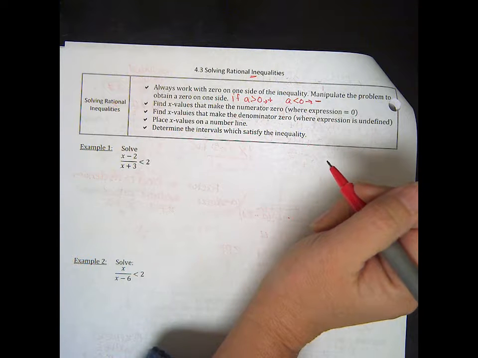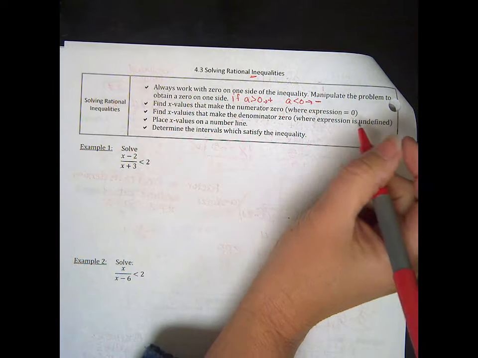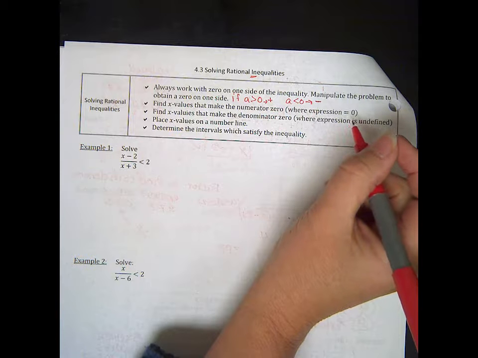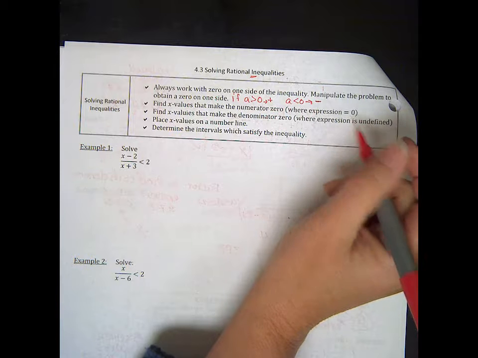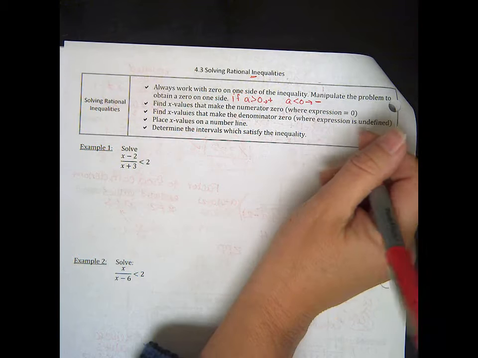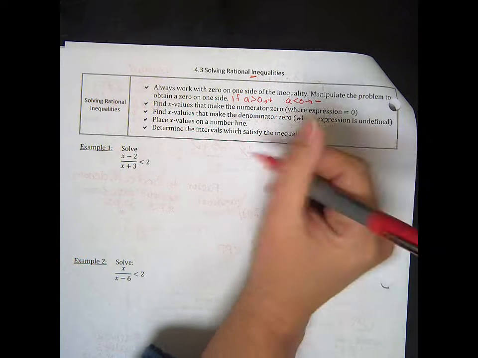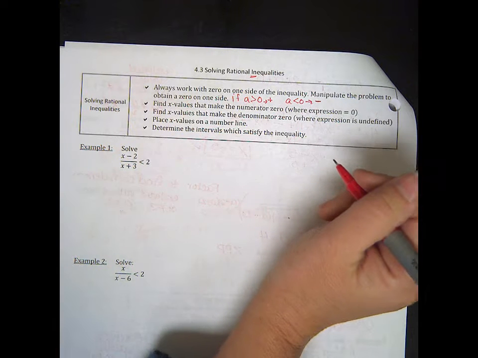We're going to find the x values that make the numerator 0, where the expression equals 0. If the numerator equals 0, the whole fraction equals 0. We're also going to find x values that make the denominator 0, which is where the expression is undefined, and we're going to place these values on the number line to determine the intervals that satisfy the inequality.